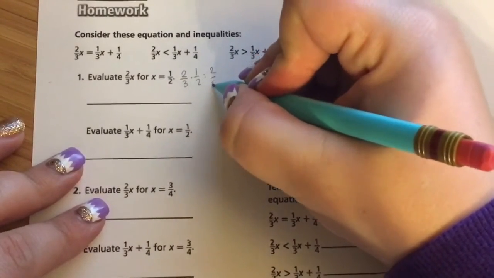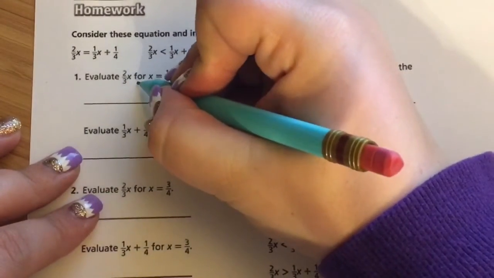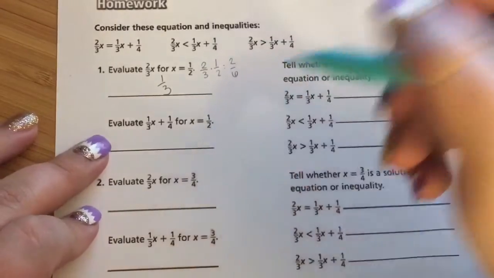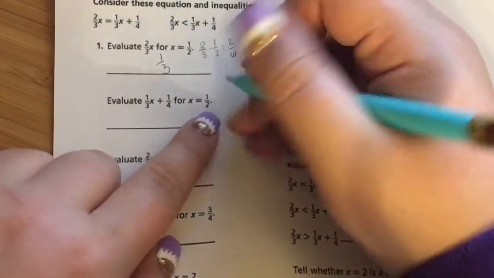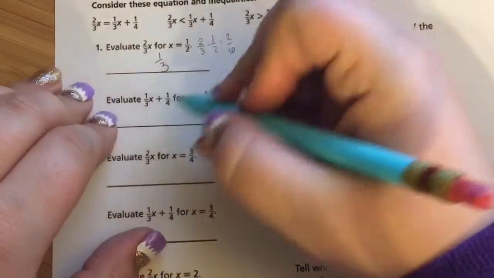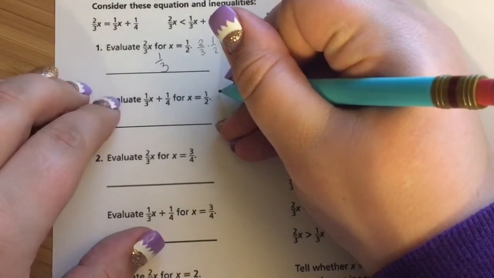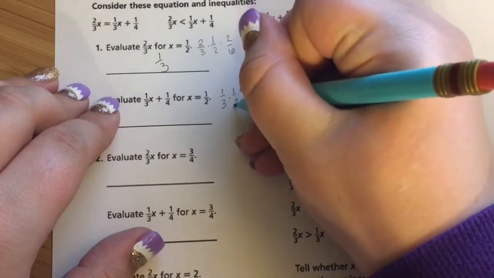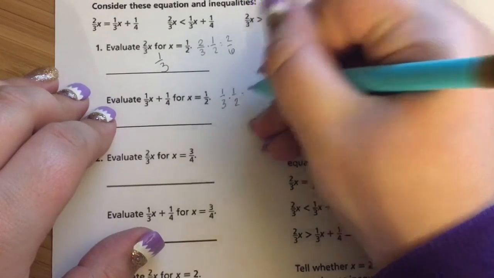So first things first, we're going to multiply 2/3 times 1/2 because that's what they gave us for x. So I get an answer of 1/3. Now I'm going to multiply 1/3 times 1/2, and then I'm going to add 1/4. So when I multiply fractions, I multiply straight across. 1/2 multiplied by 1/3 is equal to 1/6.